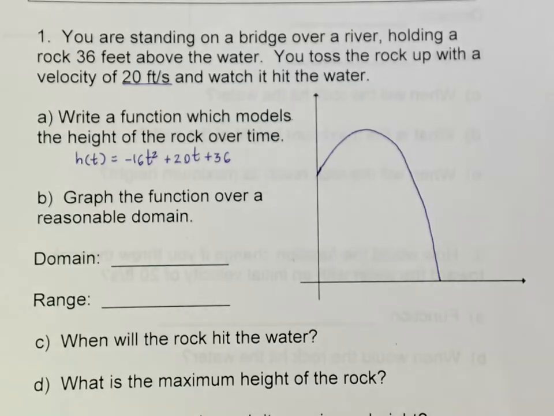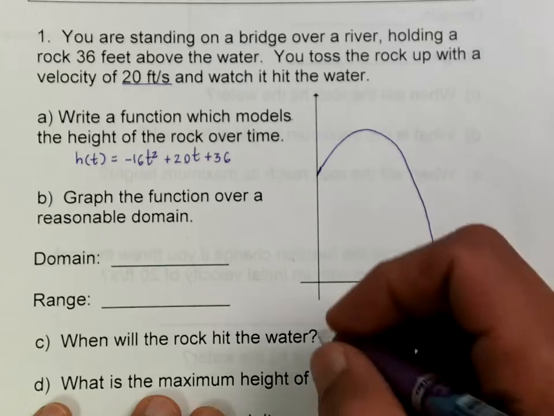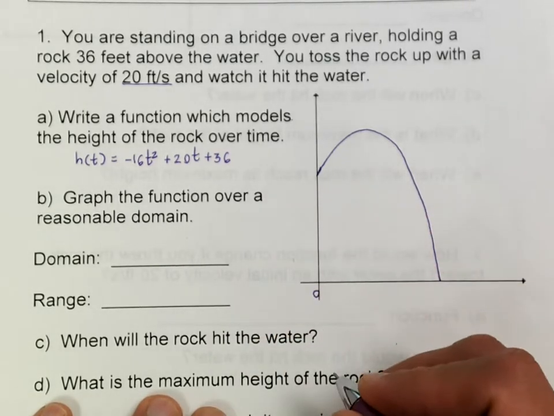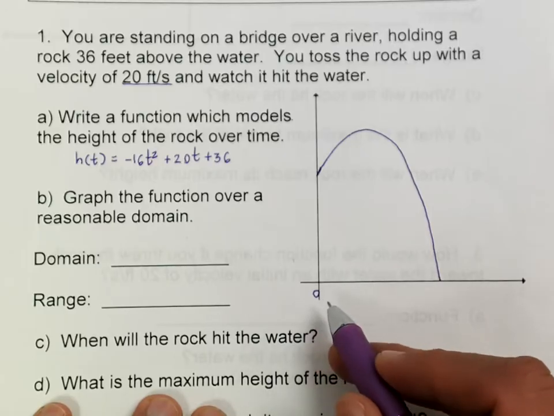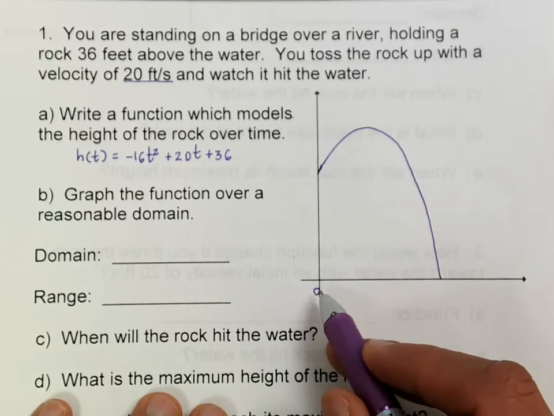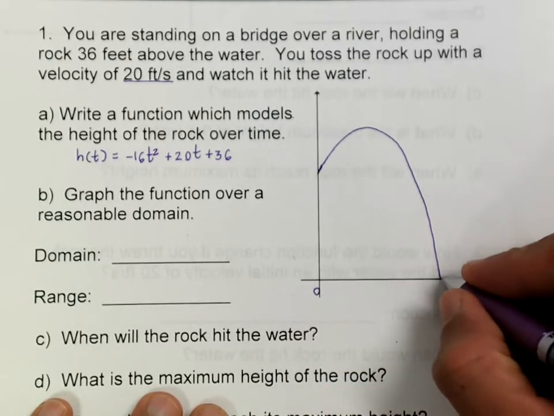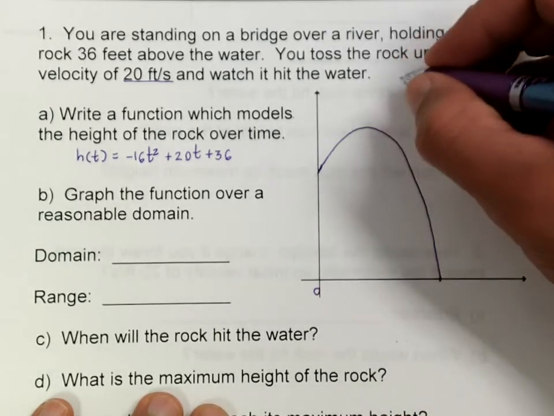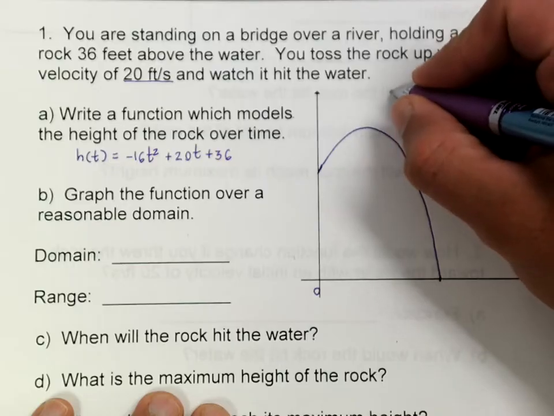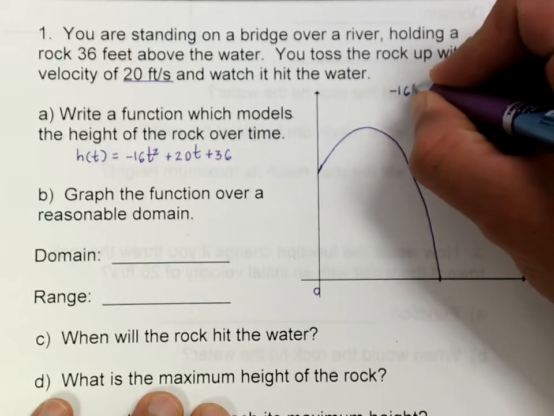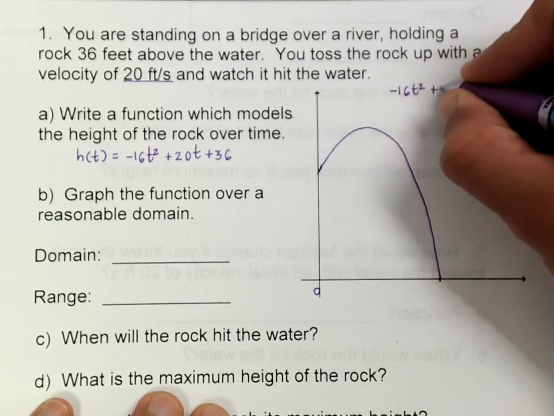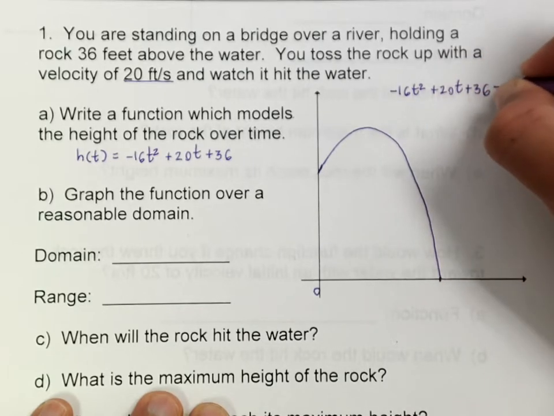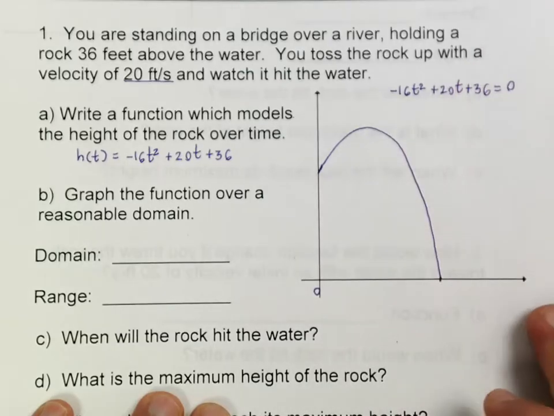Now the domain, a reasonable domain: t is your domain, your time. I cannot have negative time, so I'm going to start at 0. To figure out what the other number is, I'm going to have to set my height equation, in this case -16t squared plus 20t plus 36, equal to 0 and then solve.